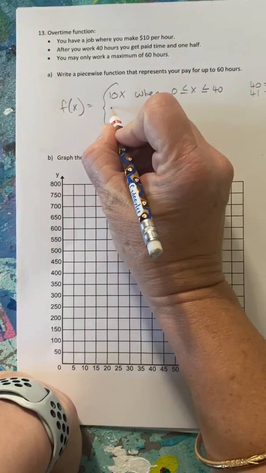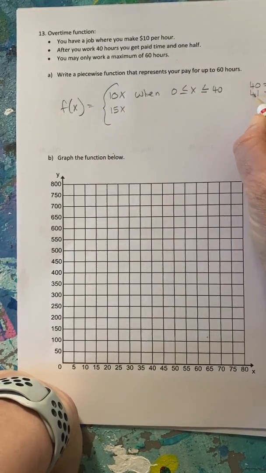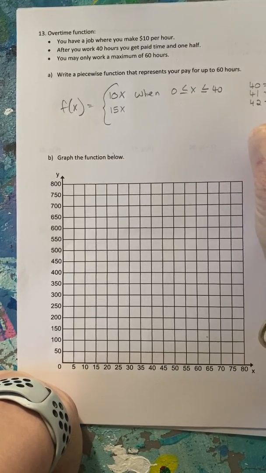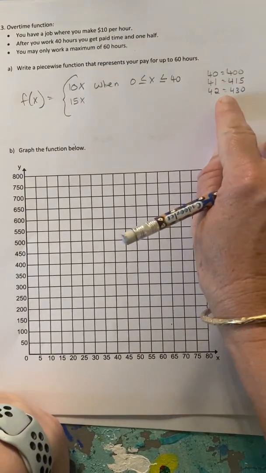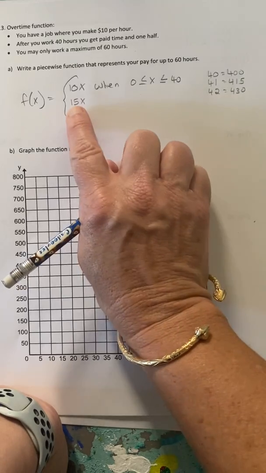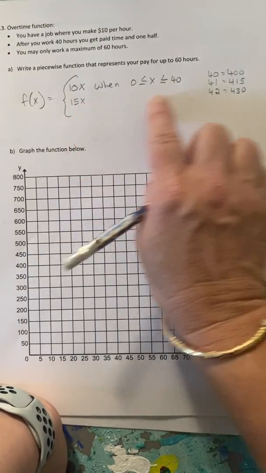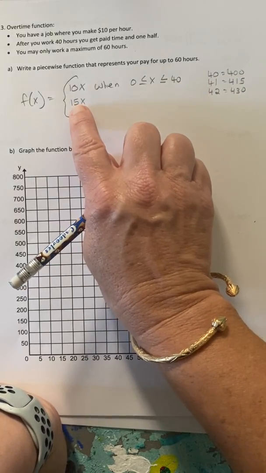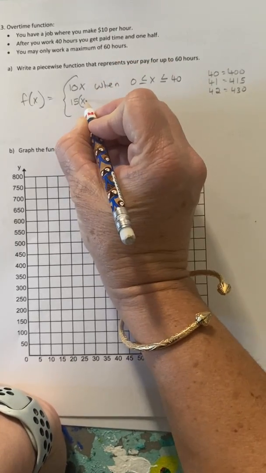So I know right now my slope is going to be 15x because now it's increasing at time and a half. So at 41 hours, I would get 415, right? And then at 42 hours, I would get 430. So sometimes I like writing this out just so that if I go wrong, I can double check myself. Okay, so I know the slope is going to be this, but I have to subtract the first 40 hours of work because I'm only getting this 15 after I do that, okay? So I'm going to have to subtract the first 40 hours.